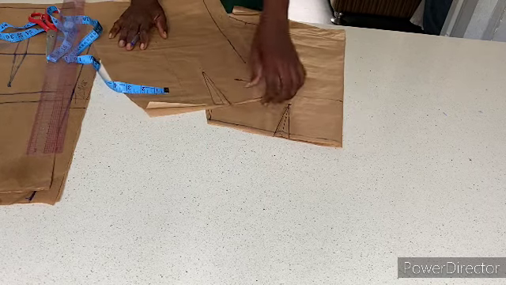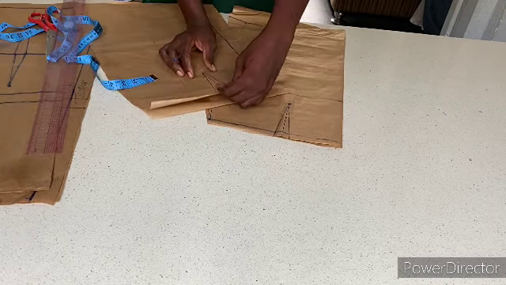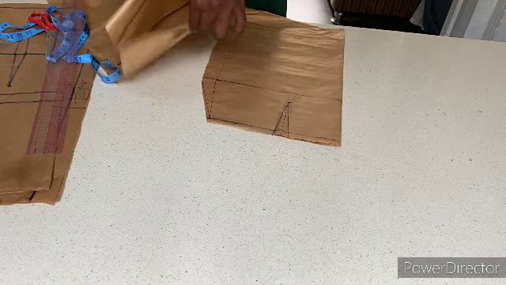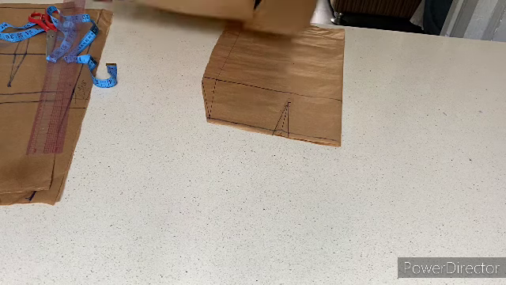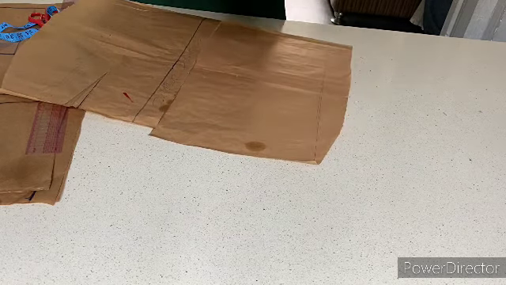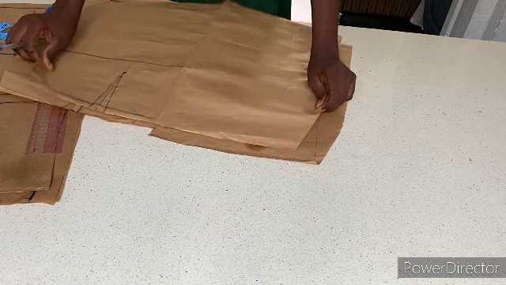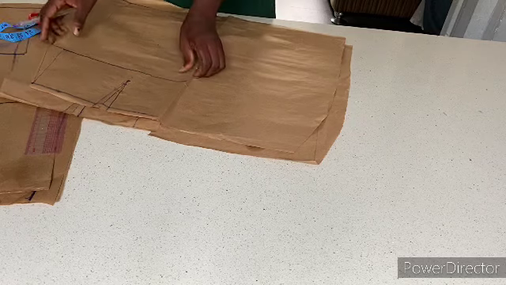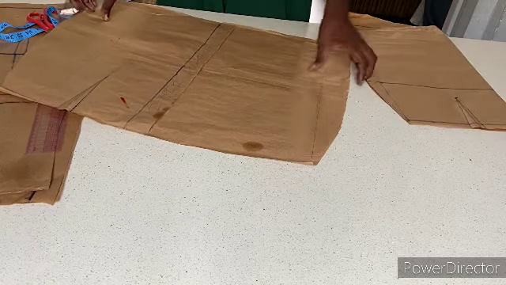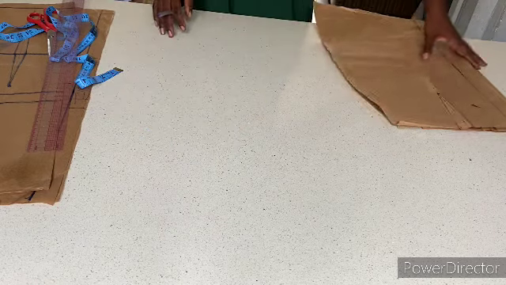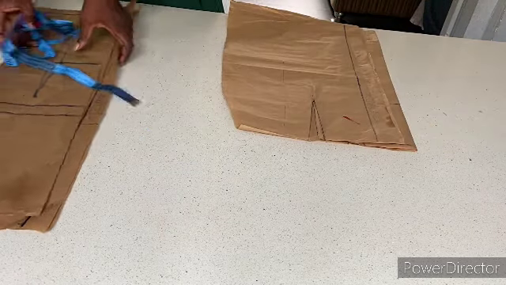Whatever you did on this side of the back block, that is what you are going to do on the other side of the back block. So at the end of the day you have 1 dart here, 1 dart here, and on the front you have 1 dart here, 1 dart here. That's 2 darts for the front and 2 darts for the back. So that is the dart for the skirt. Let's go to the dart for the basic bodice.